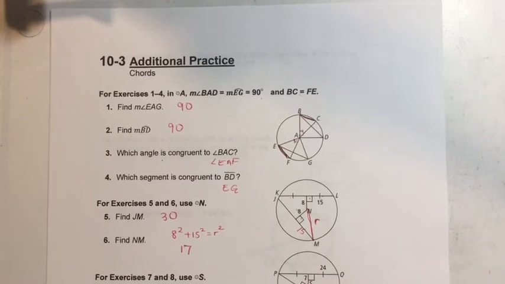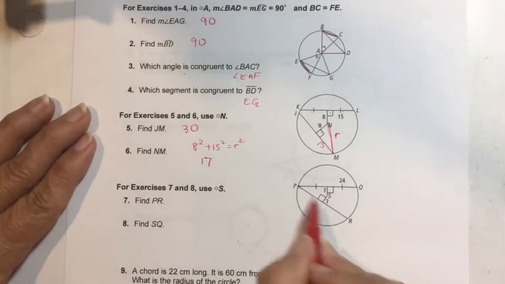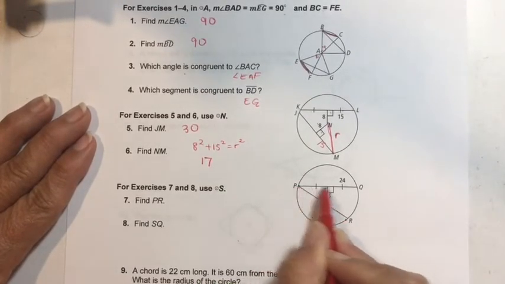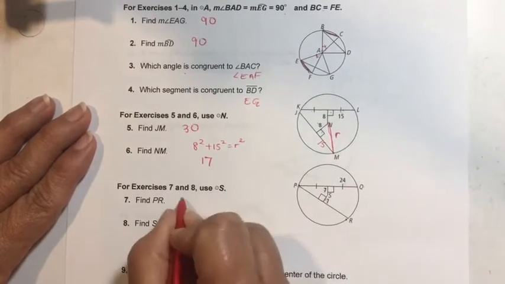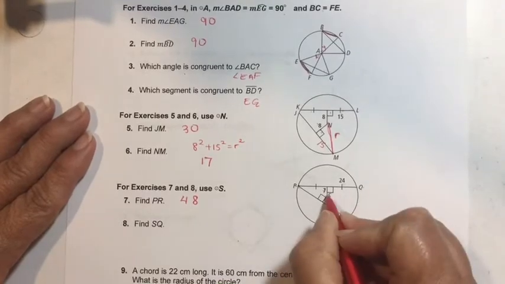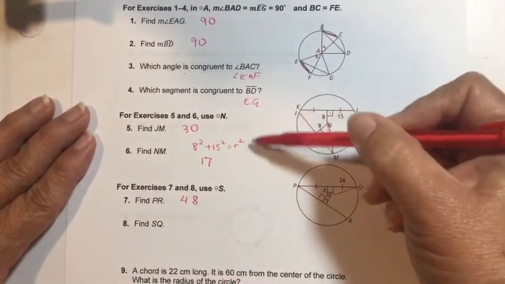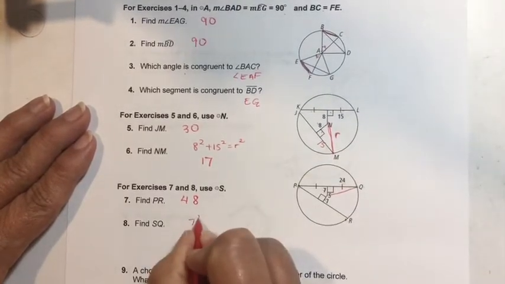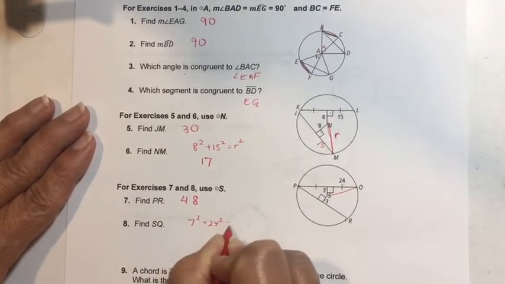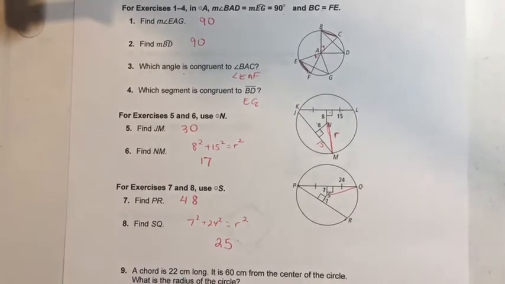Be sure to enter that in the calculator if your answer does not agree with mine. Number 7, PR would be equal to PQ because of these distances being the same. Double the 24 and you get 48. SQ is a radius, same kind of example questions as 5 and 6. So you're going to do 7 squared plus 24 squared equals the radius squared. You'll end up with a radius of 25.